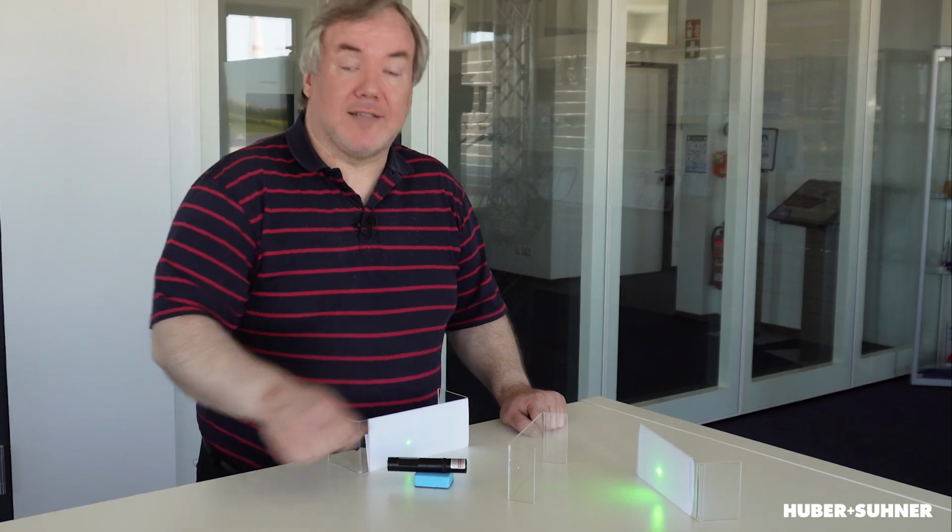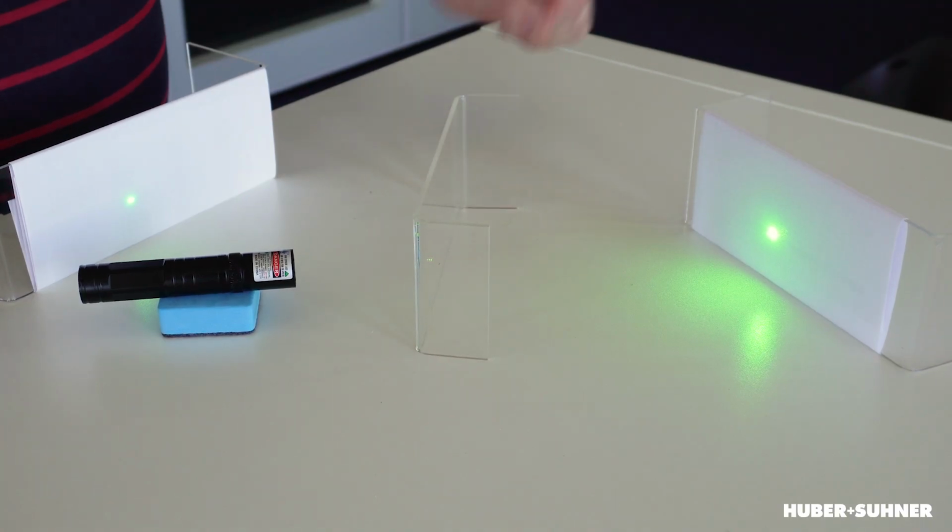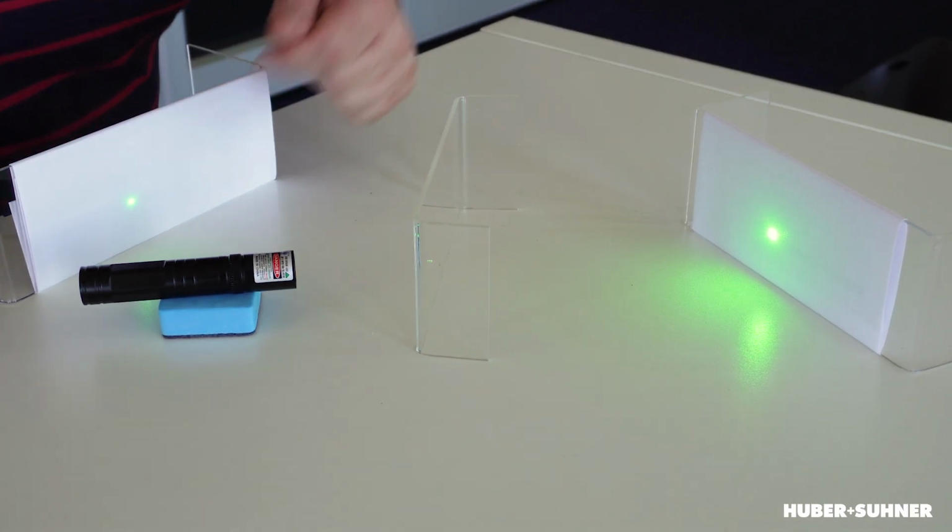This laser is passing this plastic sheet, as you can see. But there's a smaller portion which is reflected. If you want to find out what this has to do with the design of an optical network, just stick around and we'll check it out.